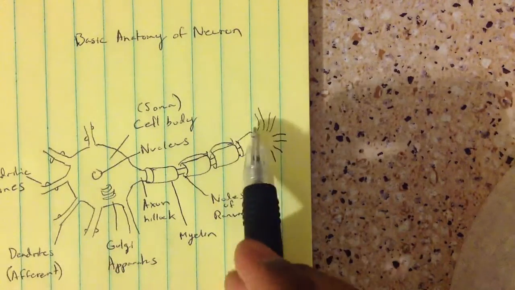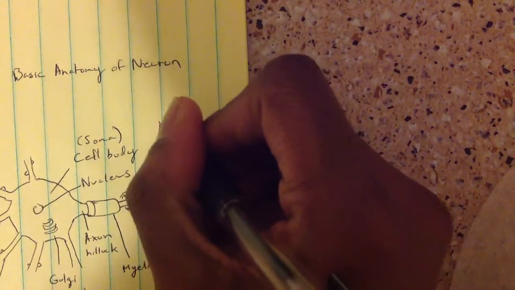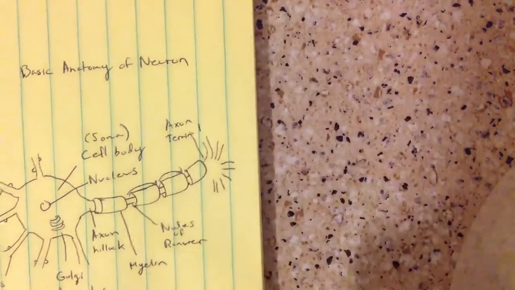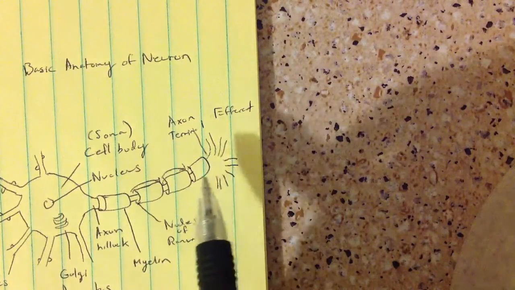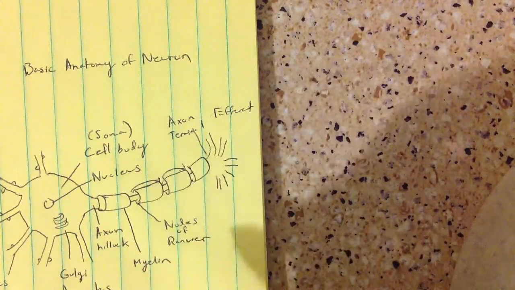And then finally, you have the axon terminal over here. This is also efferent, because that's where this neuron passes its signal to the next neuron.